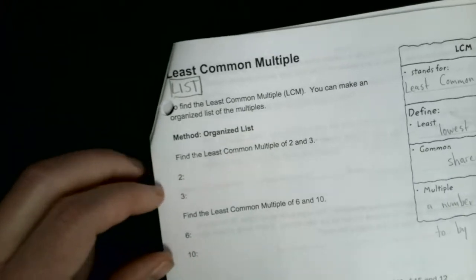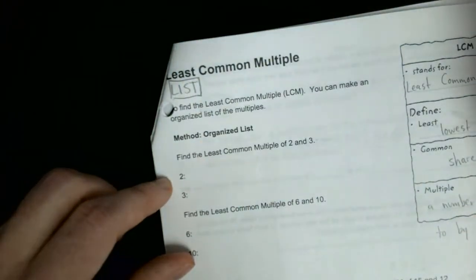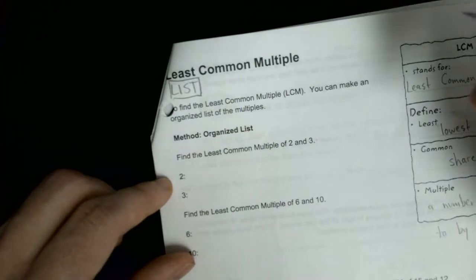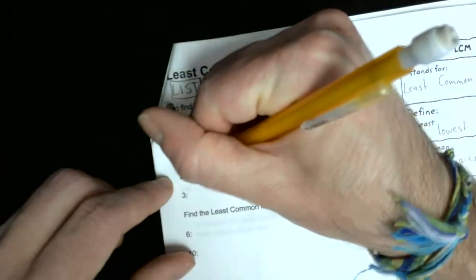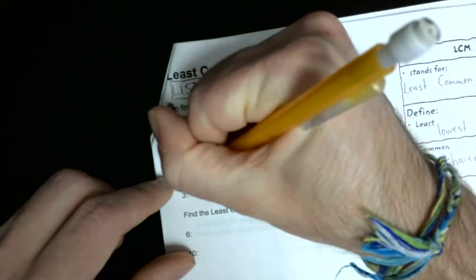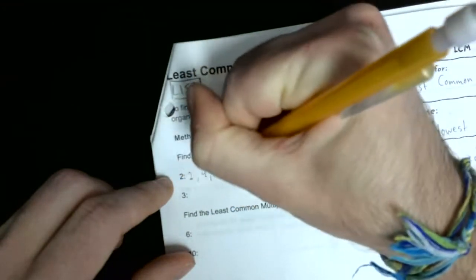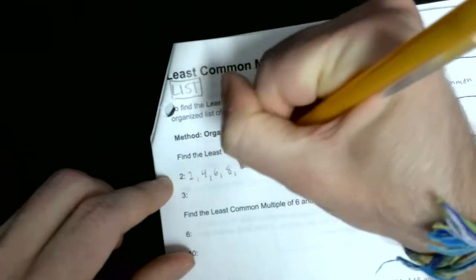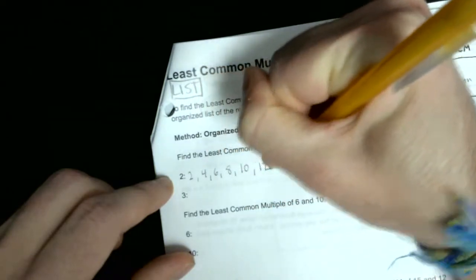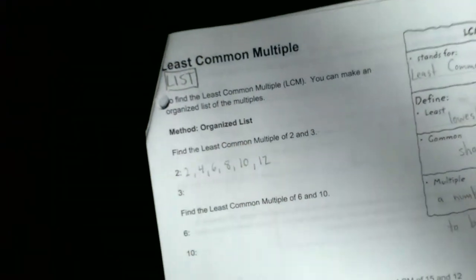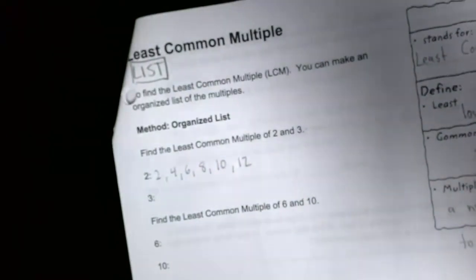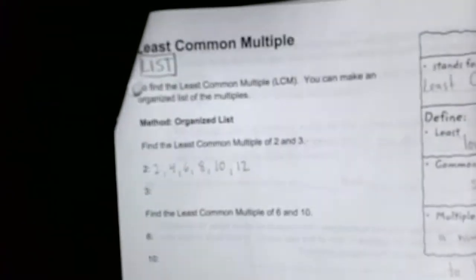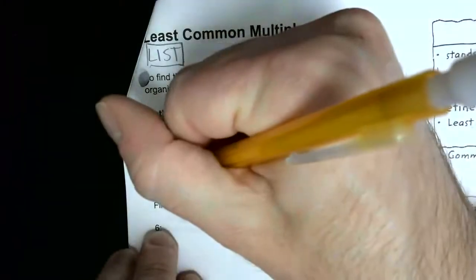So we're going to find the least common multiple of 2 and 3. So this is what we're going to do. We're going to count by twos, we're going to count by threes, and we're going to see what is the least common multiple they have. What is the first one that comes up that they both share? So let's count by twos. 2, 4, 6, 8, 10. I'm going to go up to 12. Okay, I might have to go further, but I'm going to go up to 12.